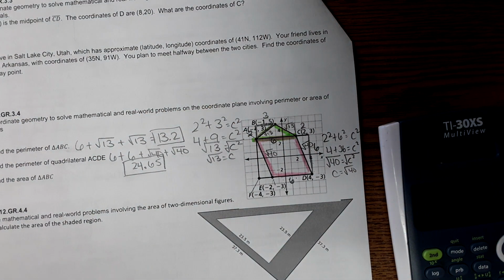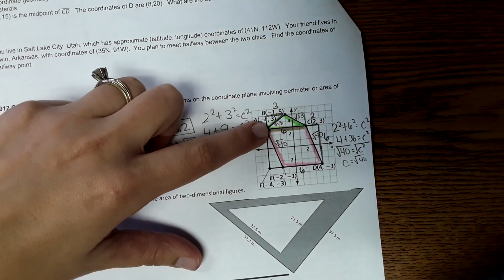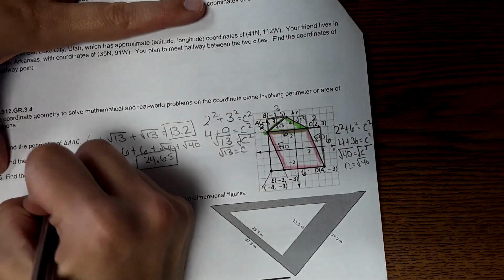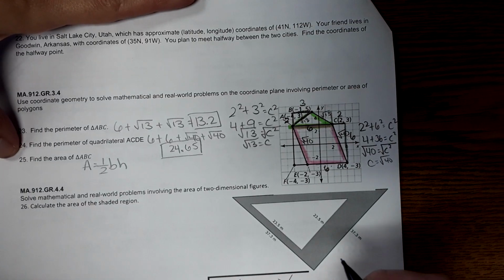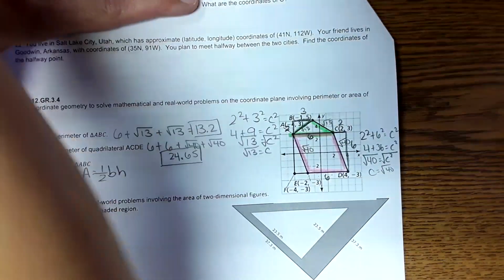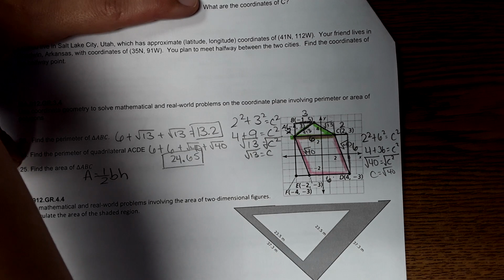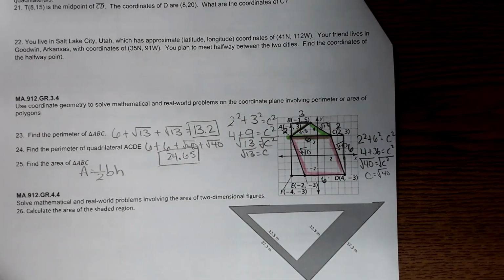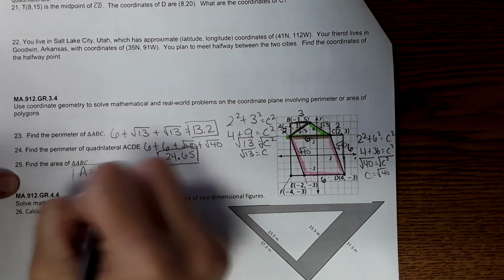Okay, next. Find the area of triangle ABC. ABC was the green triangle. Area of a triangle is 1/2 base times height. I wonder if that's on the reference sheet. Let me see if that equation's on the reference sheet. It literally doesn't have area of a triangle on the reference sheet. Yeah, it doesn't have area of a triangle on the reference sheet, so that one has to be memorized, which you probably already know it by now.